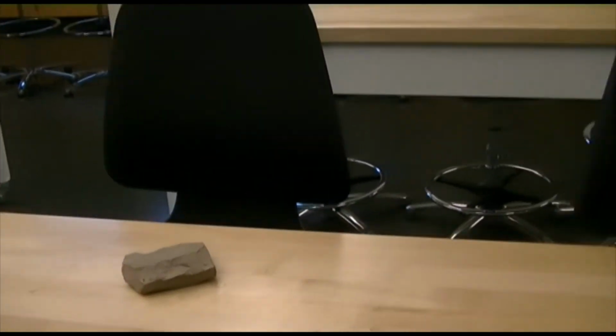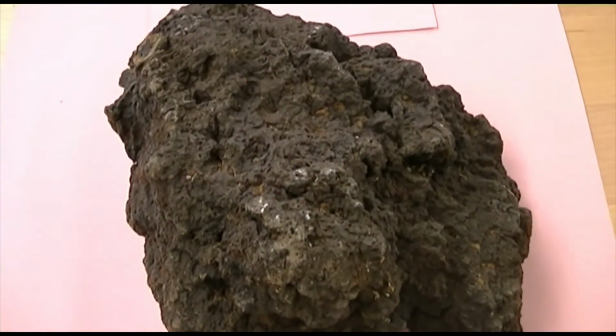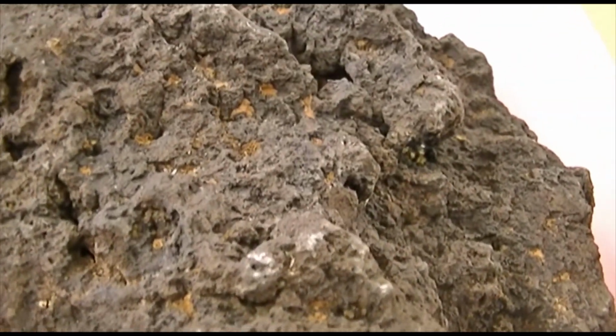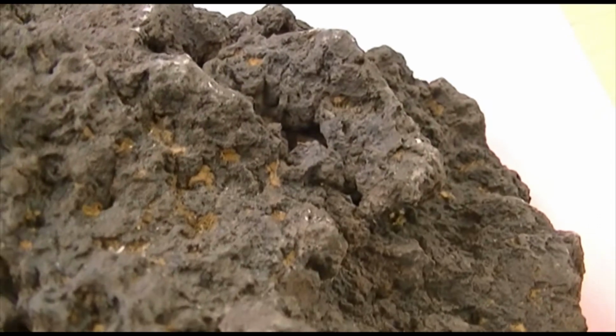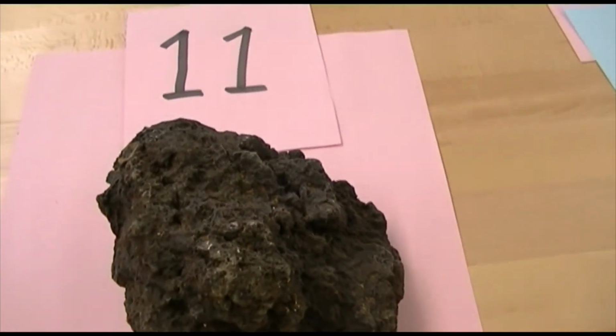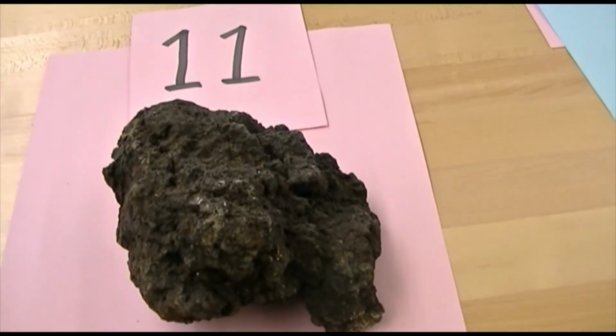We're now going to move over to igneous rocks. And so the first igneous rock is number 11. This texture is vesicular. So this is vesicular. It has holes in it, air holes. It's called vesicular. And it is mafic. So it's a mafic rock and it's vesicular.